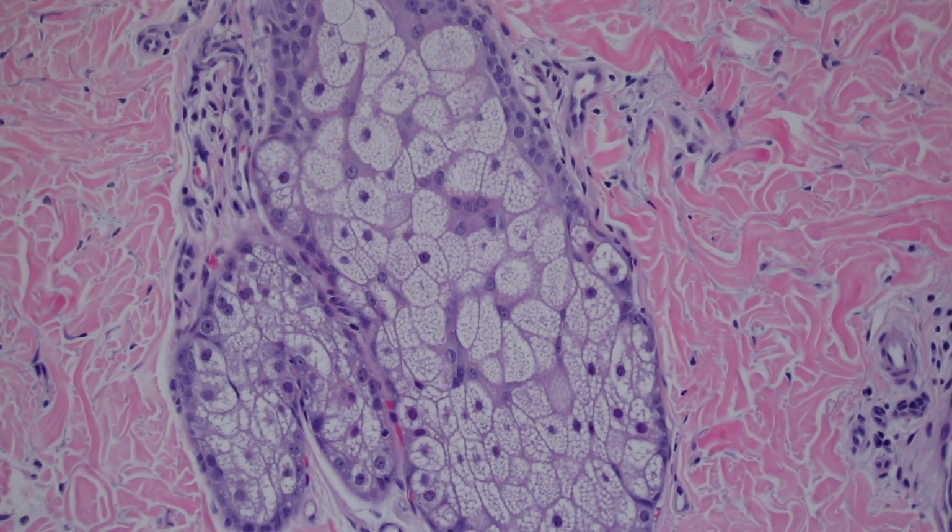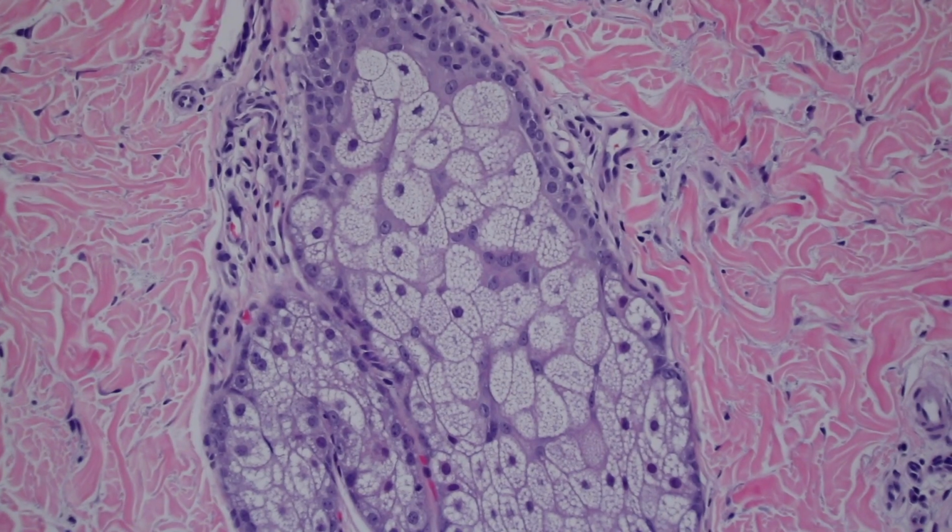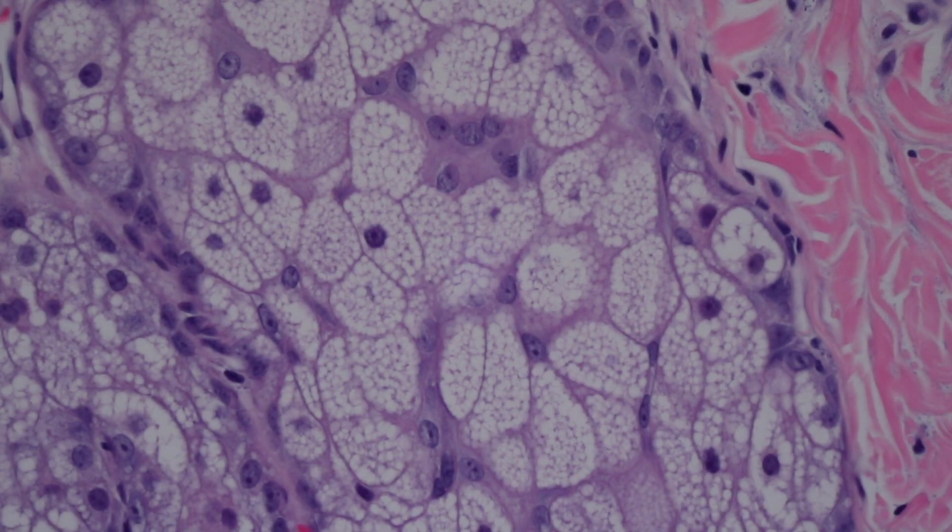We talked about this, I mentioned it briefly: this is a sebaceous gland. So this is a lobule, a cluster of cells together, and these cells have a very different look than anything we've looked at yet. Each individual cell has a tiny little white space in it. Those little white spaces are also artifact. This is because there used to be lipid or fat in here.